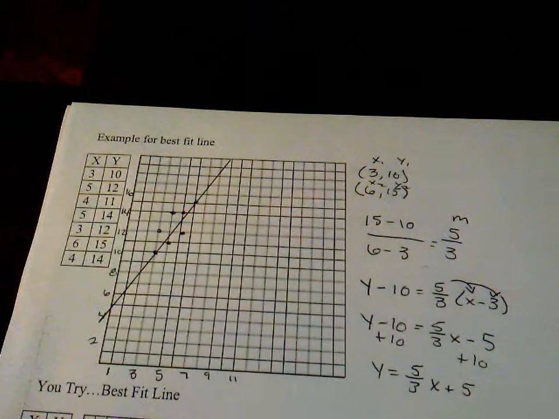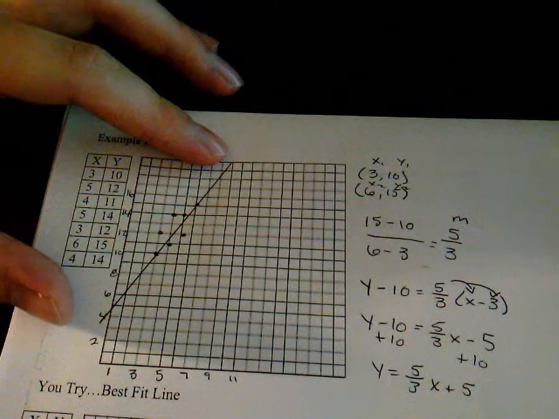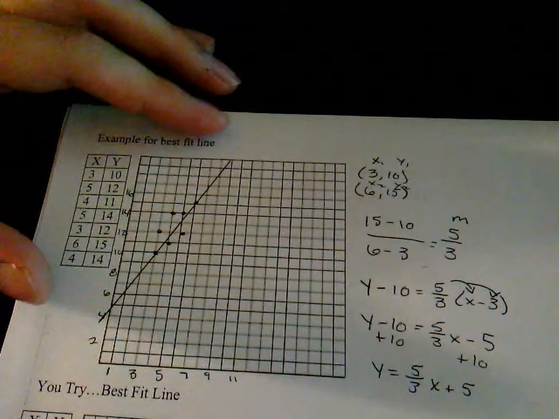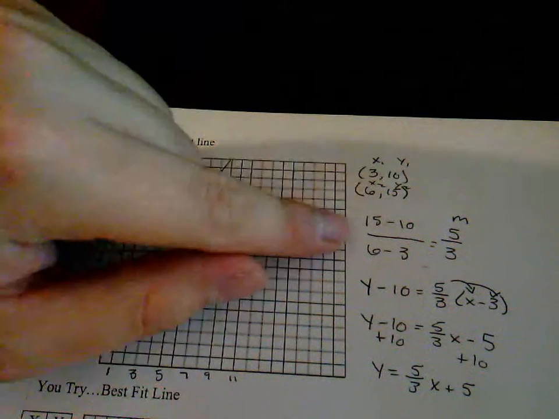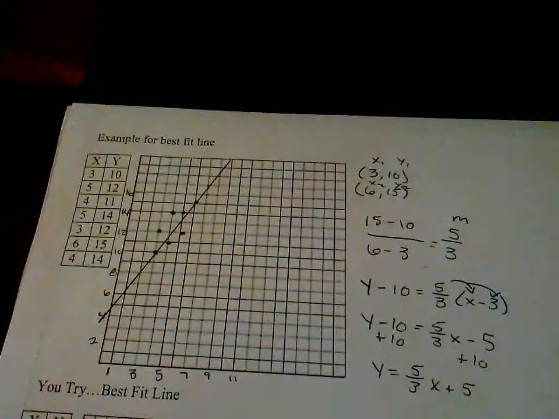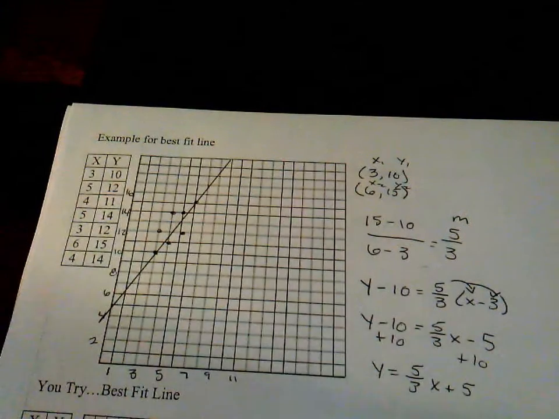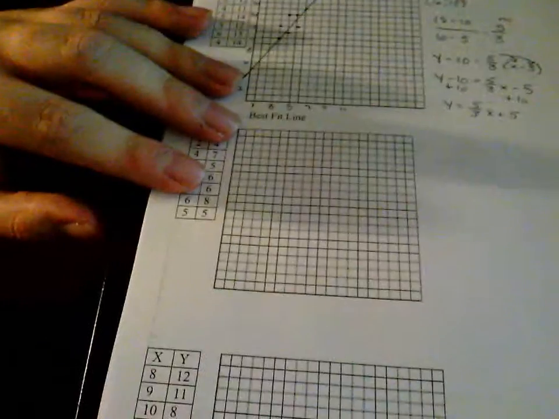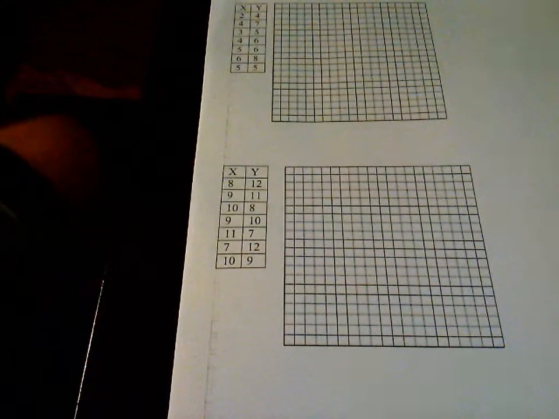So that's how you do that: first graph the points, try to find the best line that you think fits the data, take 2 of the points that either lie on the line or very close to the line, and do the whole process we did in the previous paper. Like these little things, how we did these, you do the same thing with what we just did. Then you're going to try these 2 down here, and once you get done with those, move on to the next problem.